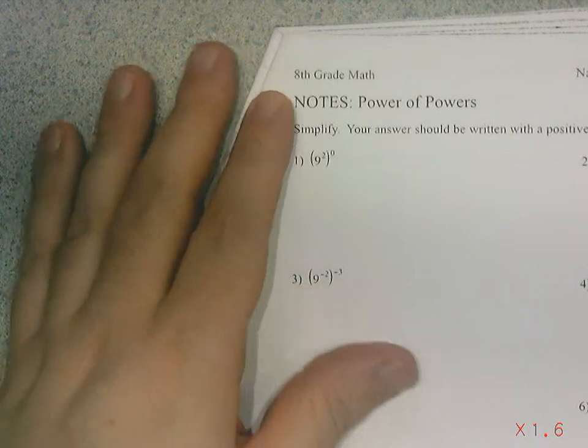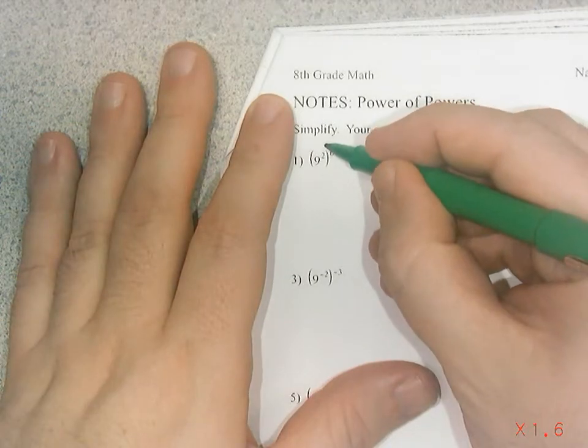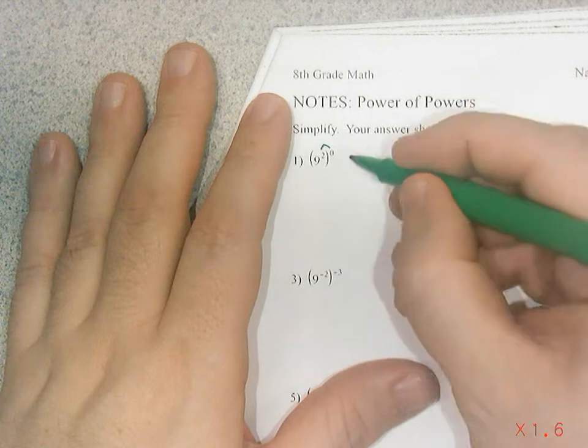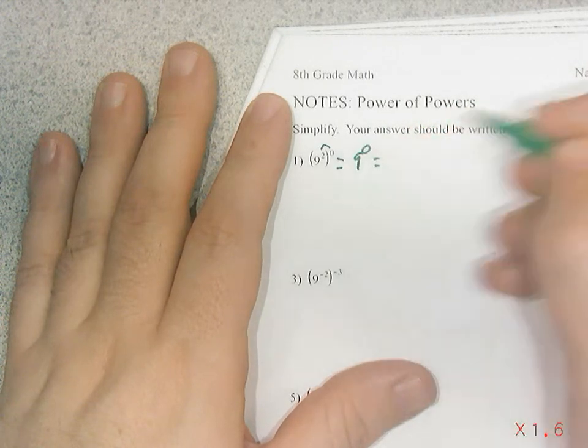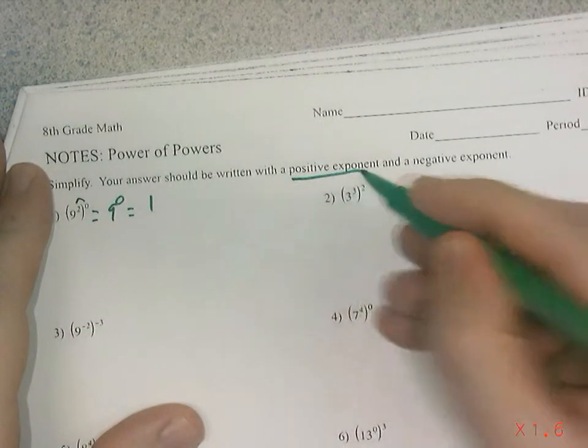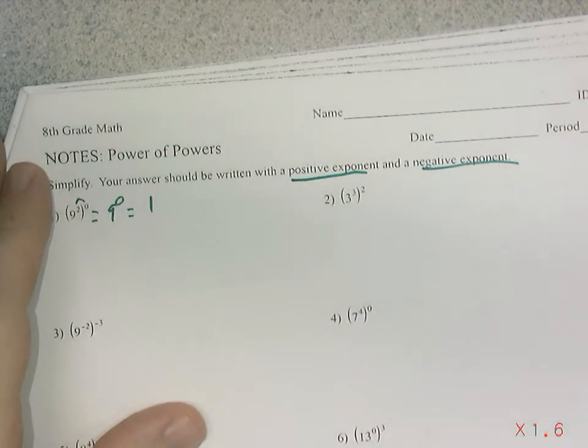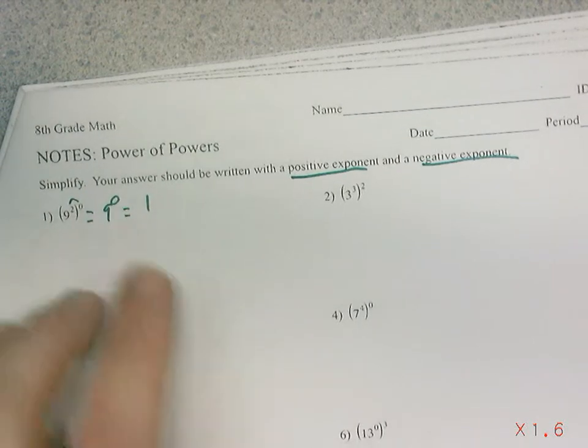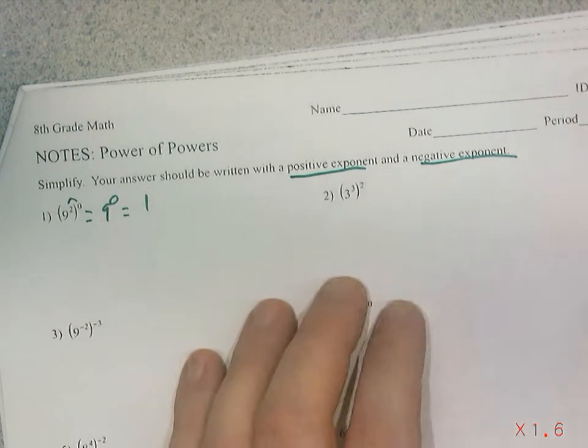So let's do some examples of that here. Let's start by doing number 1. So again, we just multiply these exponents, right? 2 times 0 is 0. So 9 to the 0 is equal to 1, and that's all I need to do. Okay? Again, just like with the other pages, we need a positive and negative exponent, unless it's the 0 power, which does not have a positive or a negative. It's the neutral number, right?